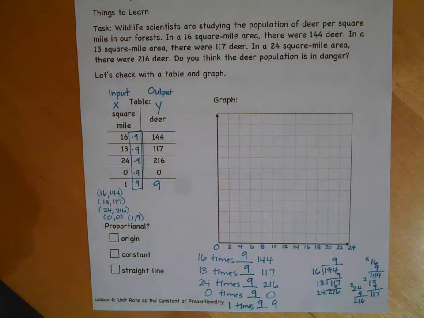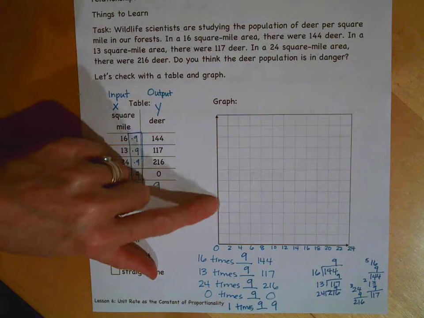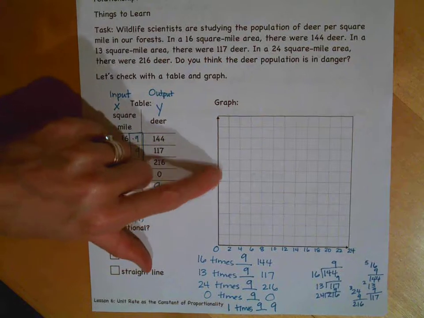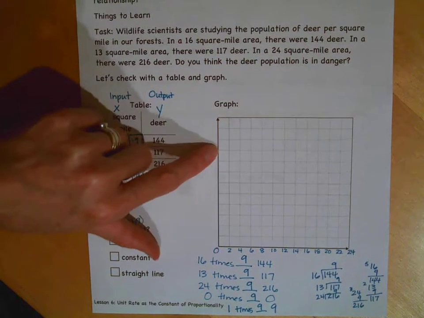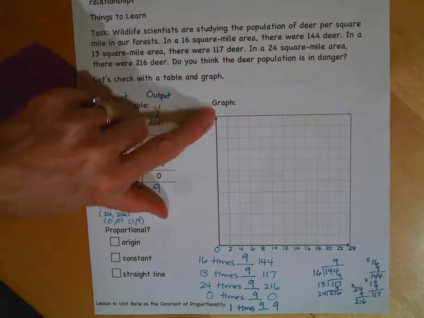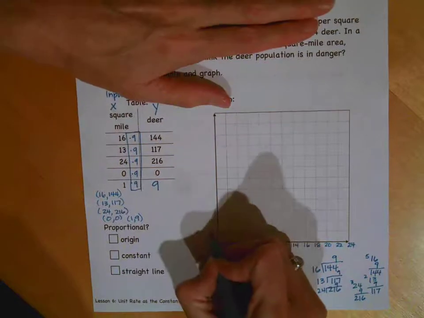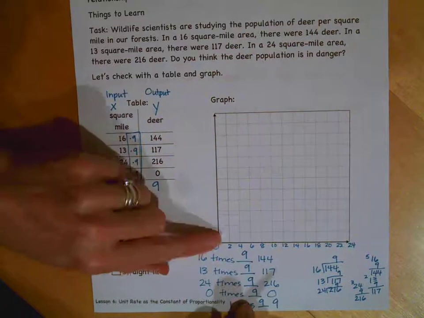You know what? This is super crazy. What if we counted by 20s? So it would be 20, 40, 60, 80, 100, 120, 140, 160, 180, 200, 220, 240. Well, that would cover it. Okay, so let's do 20s.